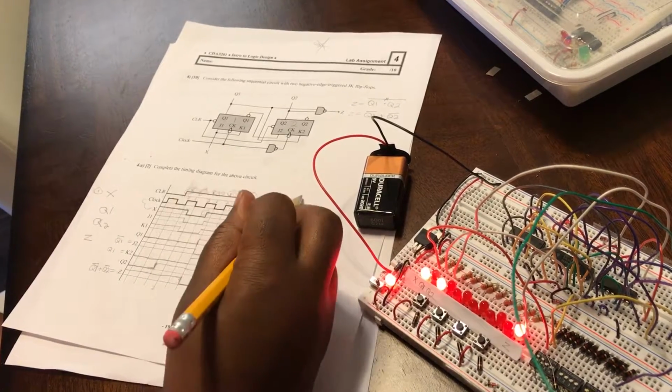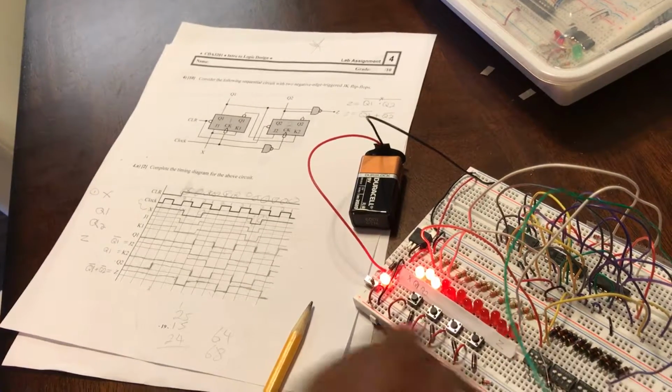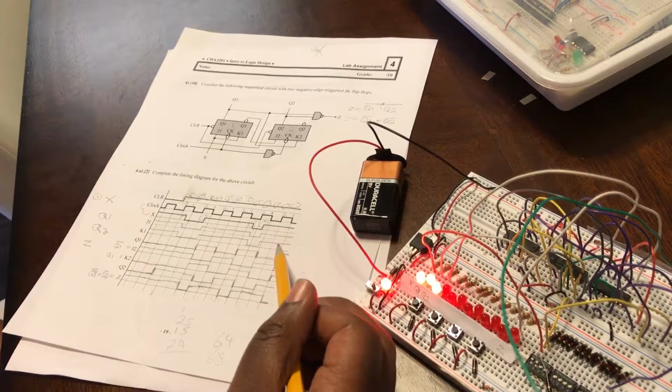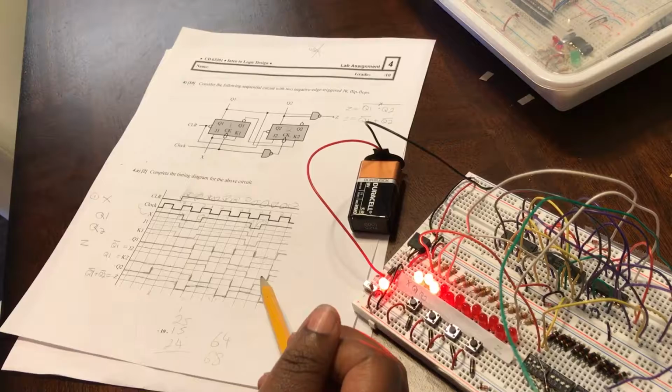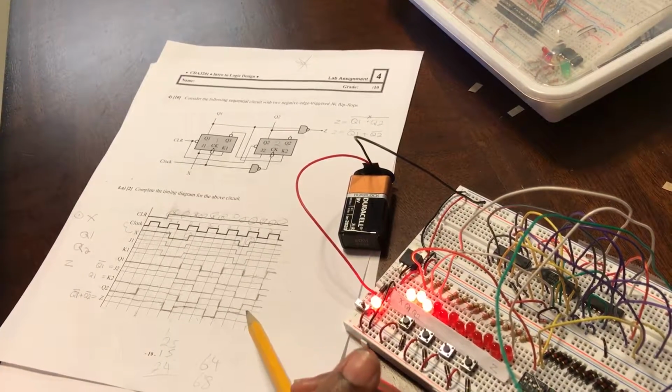Okay, so now my last clock, which is at 1, I'm going to do that here. At 1, Q1 goes to 1, and Q2 remains at 1, and Z goes to 0. That's just the end of my lab 4, my timing diagram, and my breadboard.